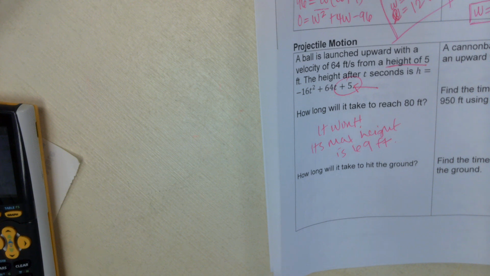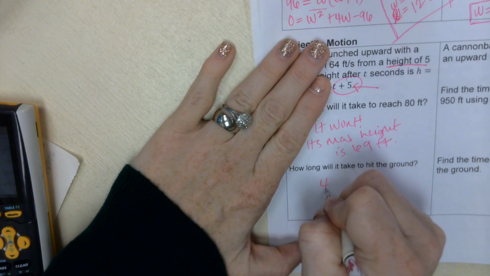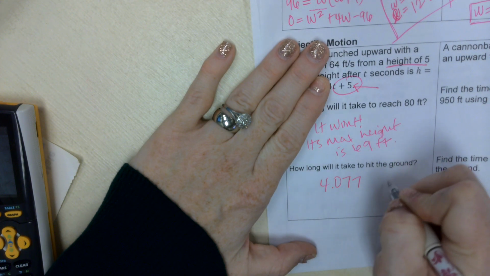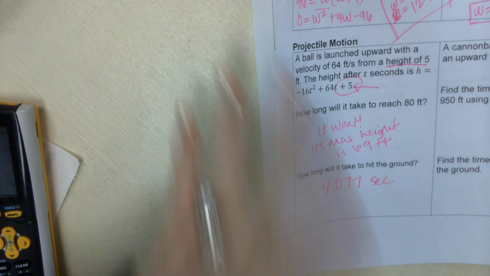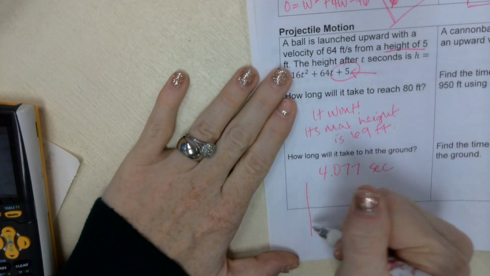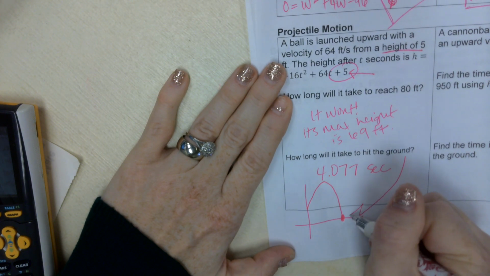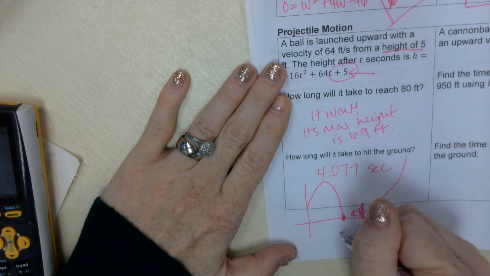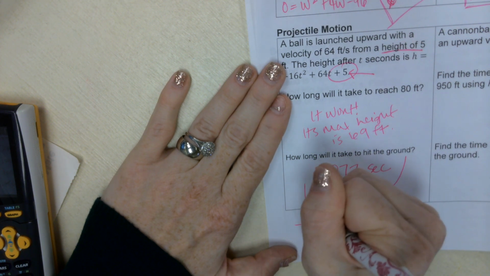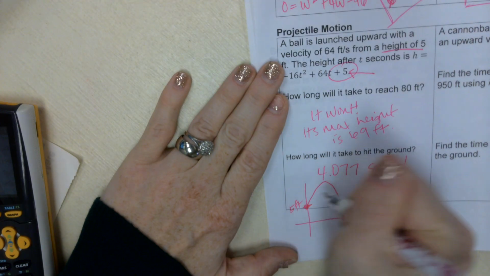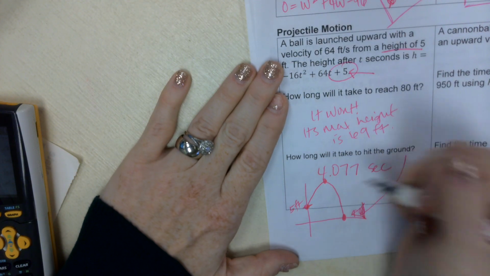Then it asks, how long will it take to hit the ground? I do not want a negative solution here. We don't go back in time. So right here, what I'm going to say is this one, this x-intercept, it's going to take 4.077 seconds to hit the ground. You're looking for the x-intercept. It hits the ground right there, and you're looking for the x-coordinate. This is your initial height, which was 5 feet. This was my maximum.